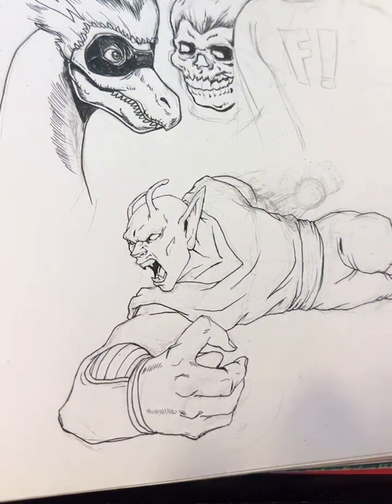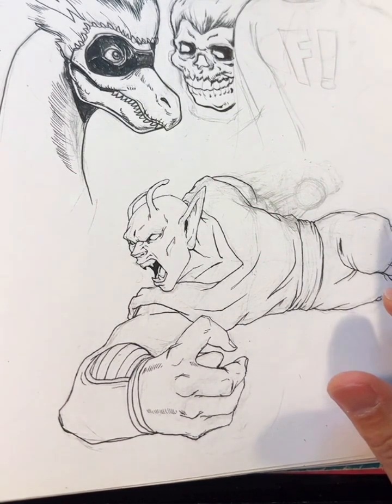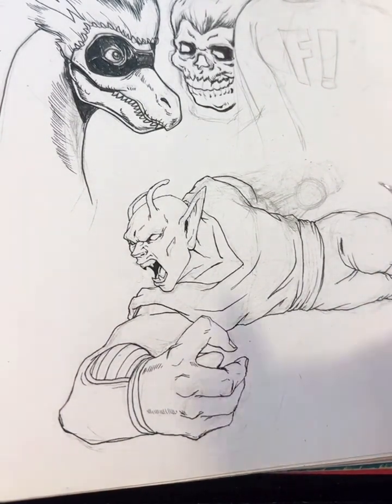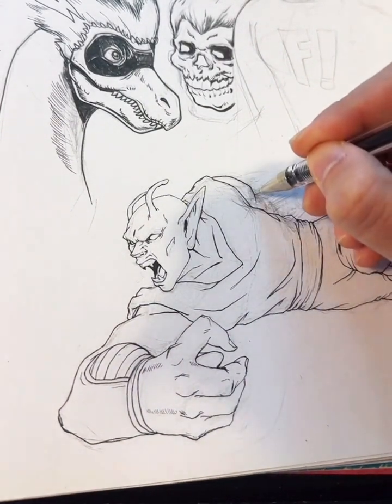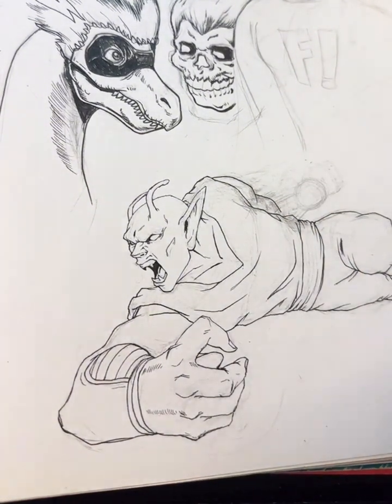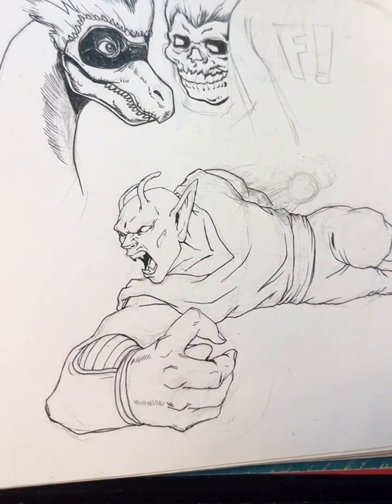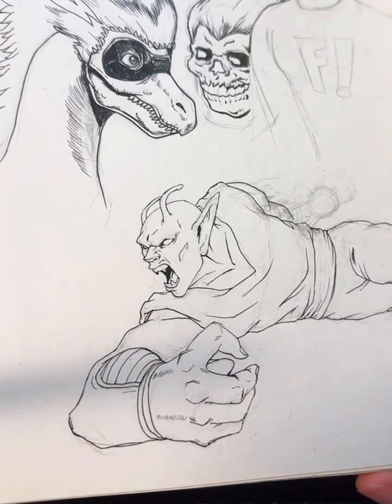I want to talk really fast about something called overlapping, and I think overlapping is probably one of the most important things that separates a beginner artist from a more intermediate to advanced artist. So I do want to talk a little bit about that. Real quick, I'm just going to hop into it, to be honest.